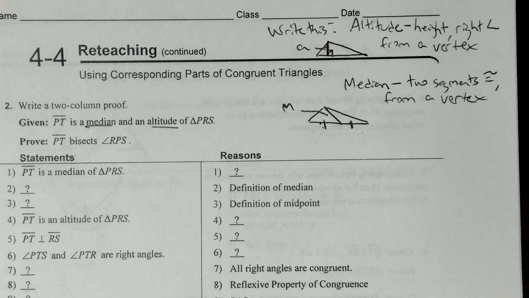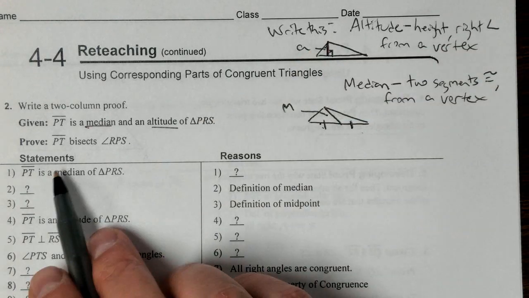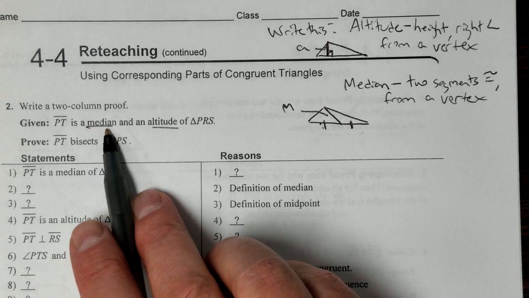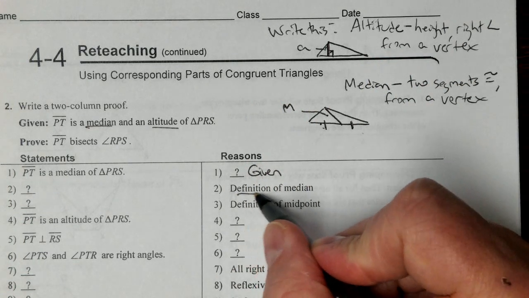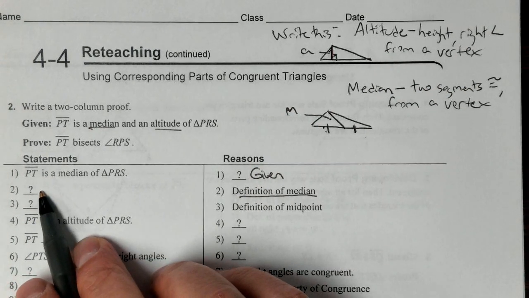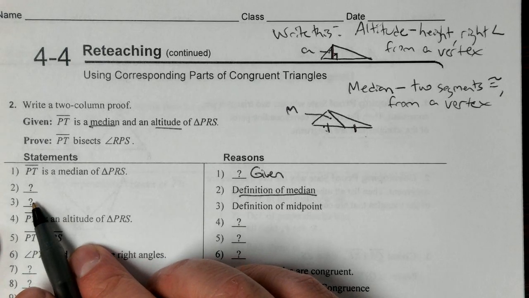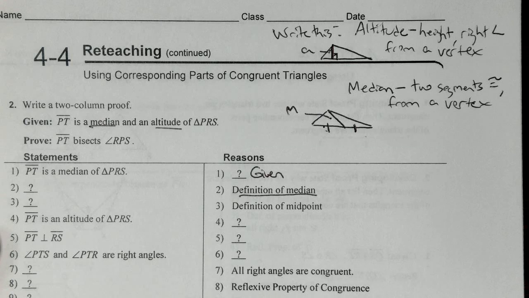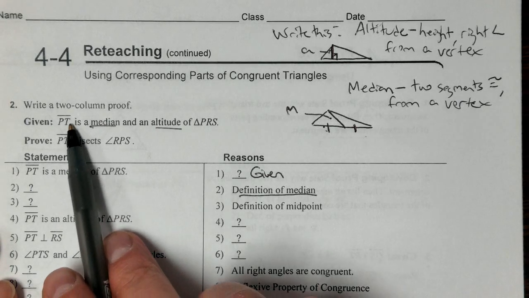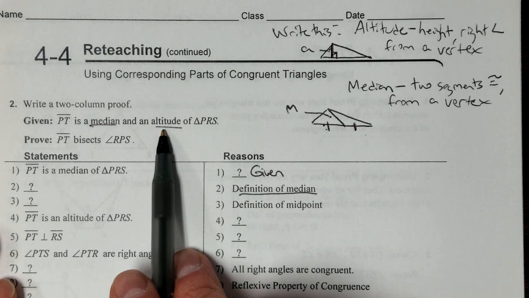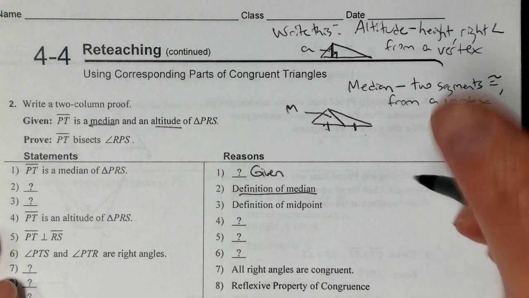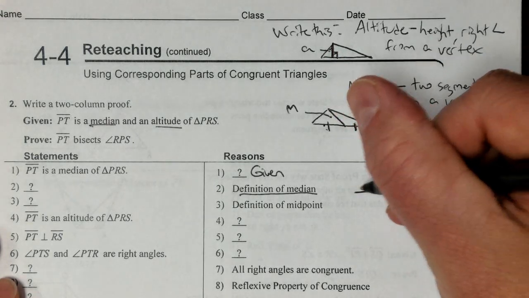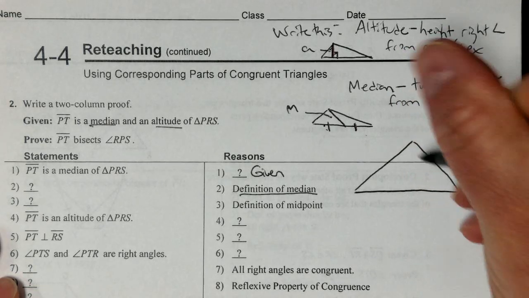Okay, so now let's get to our proof. And on some of this you're going to need to work backwards. This says PT is a median, which we know is given. And if it says definition of median, then we've got to figure out what goes here. So because of that, we need to draw our figure. In our case, PT is both a median and an altitude. So that means it's got to be a right angle and equal pieces. So what that means is it's got to be like this.